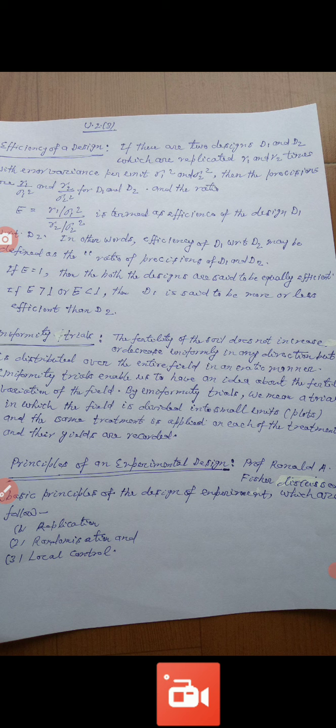Okay, meaning the ratio of the precisions is known as efficiency of a design. In other words, efficiency of D1 with respect to D2 may be defined as the ratio of the precisions of D1 and D2. If the value of E comes out to be equal to 1, in this case both the designs are said to be equally efficient.